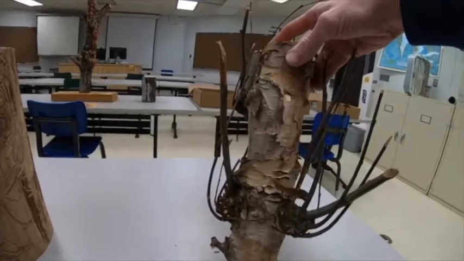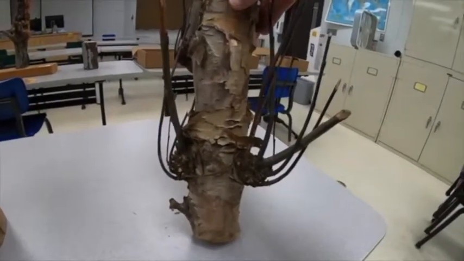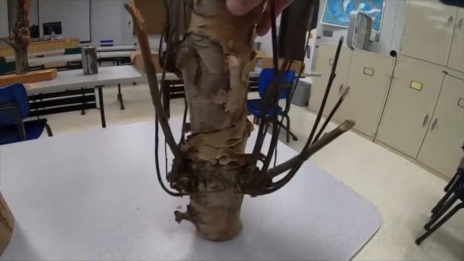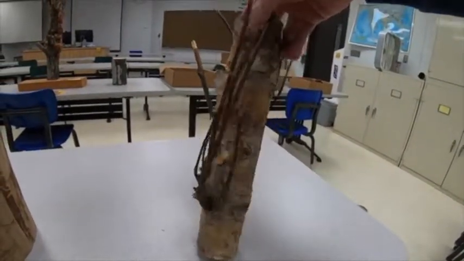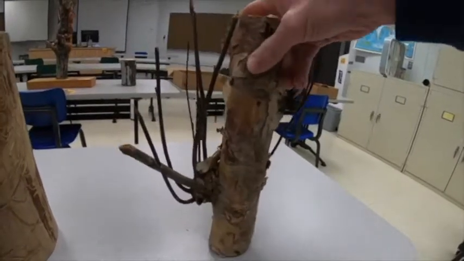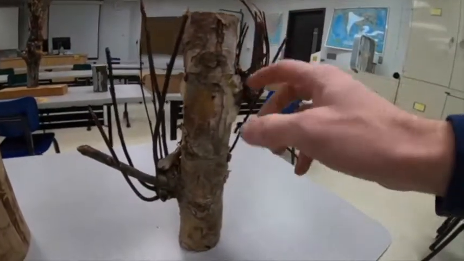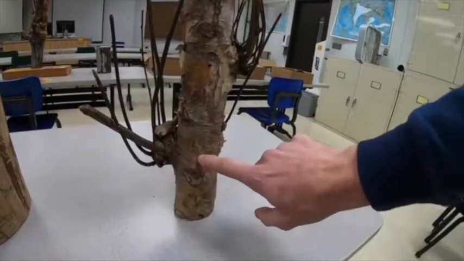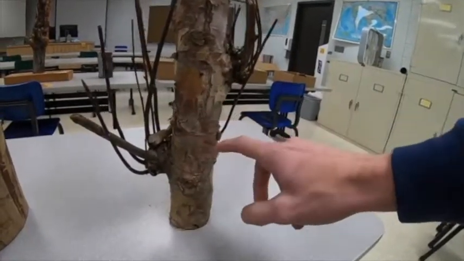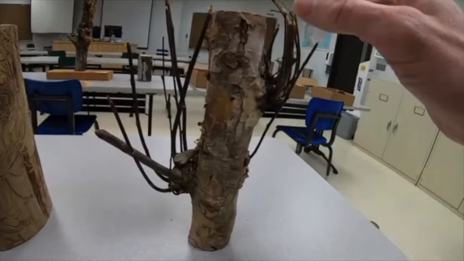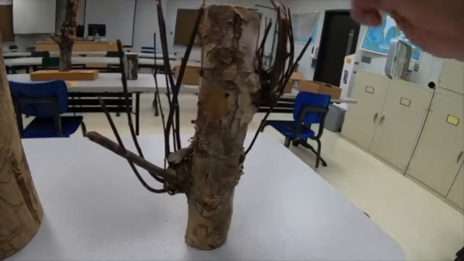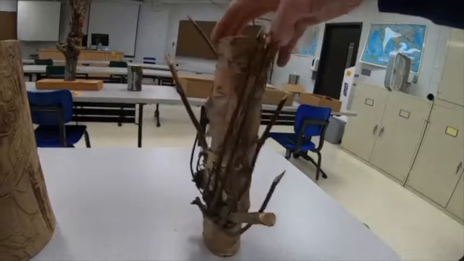Now, if the tree is under enough stress and you get enough damage, it'll actually kill the tree. If we were to remove the bark, we would see galleries by the insect where the larvae have been feeding. This still has the bark on it, so you can't really see it. You can see some slightly swollen areas where the galleries are, but a tree that has these epicormic sprouts isn't dead yet, but it's definitely being attacked.